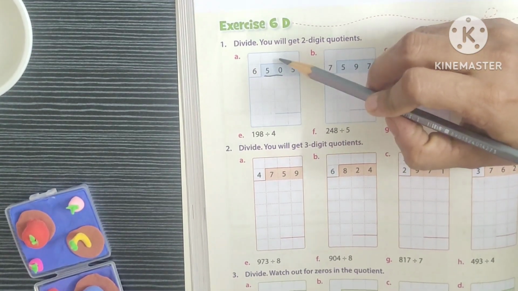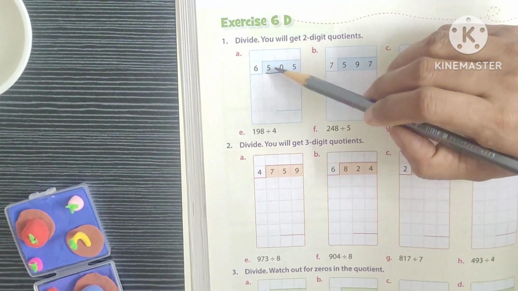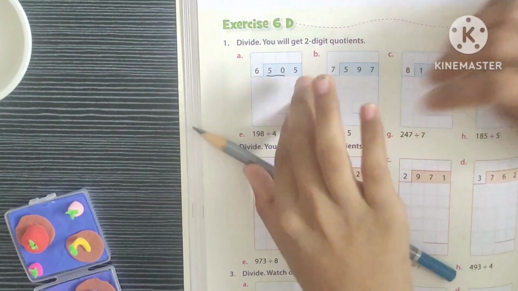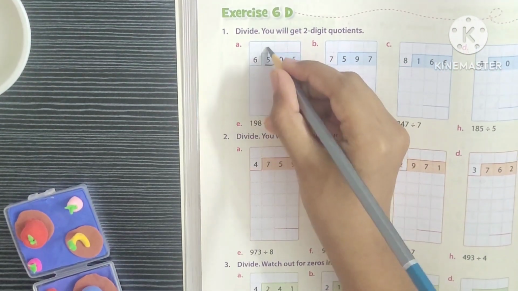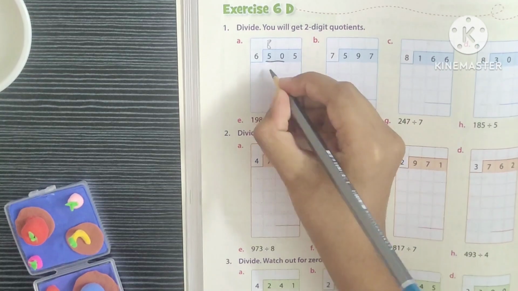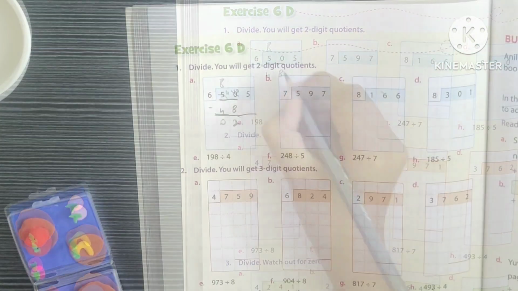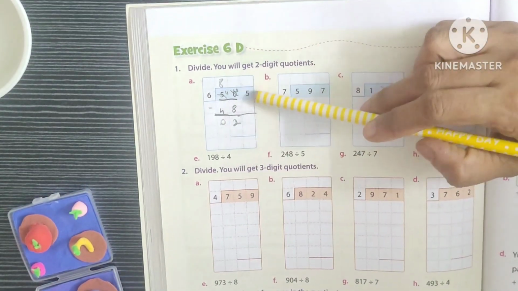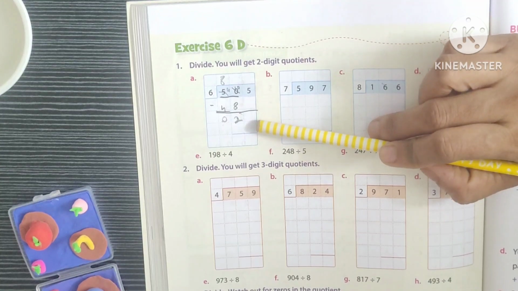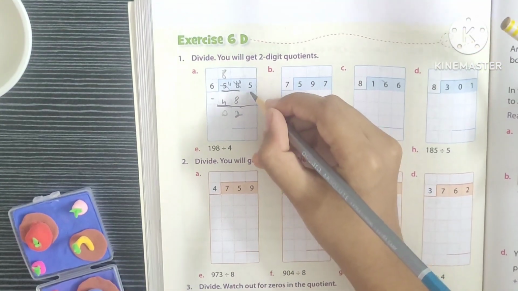6 8s are 48. So this 5 you have to bring down here.